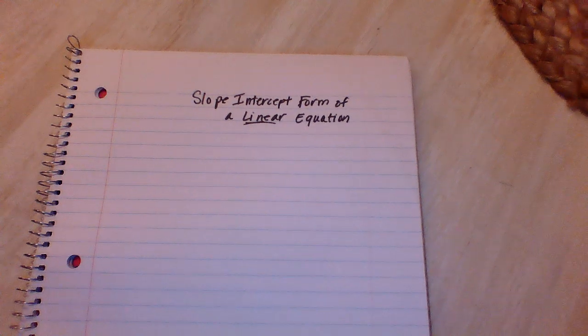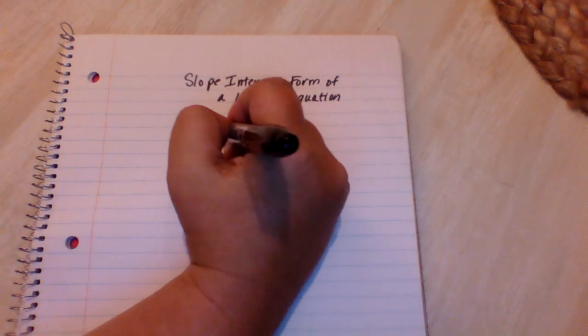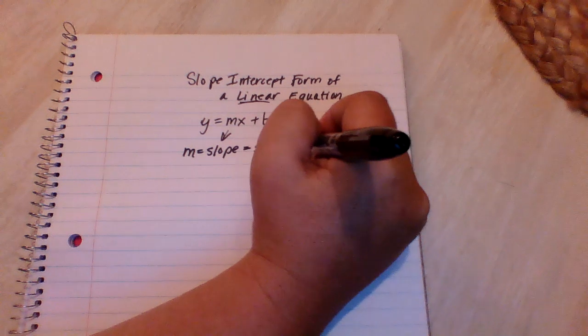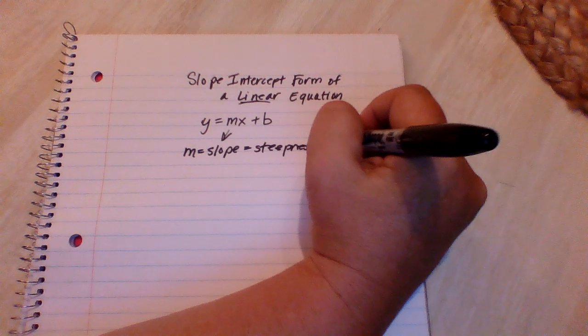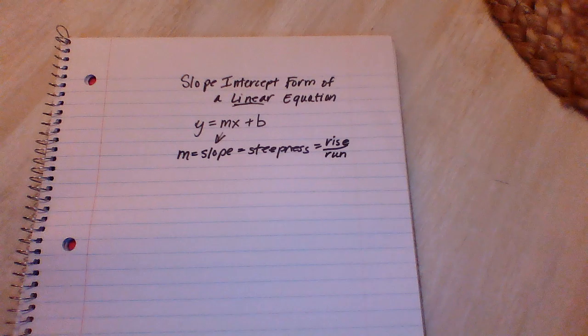You're going to be given all of the information that you need from the equation of the line. So it has to be written in this form: y equals mx plus b, where we know that m is our slope, or our steepness of the line, or our rise over run of the line, right?